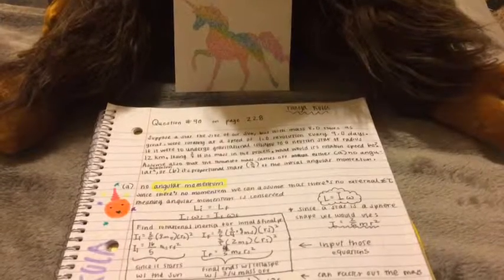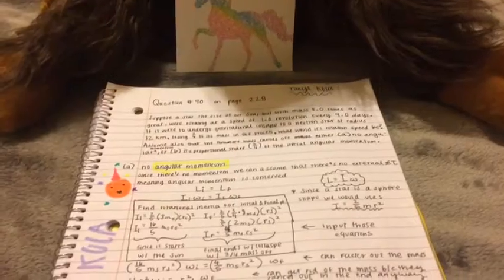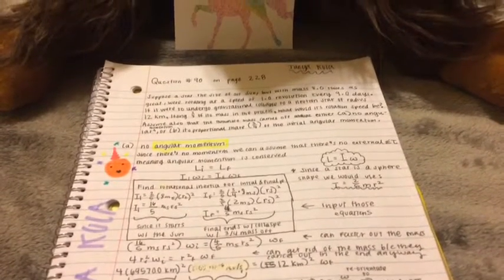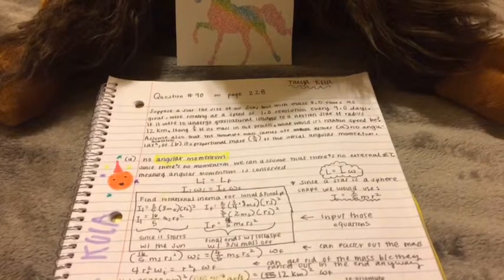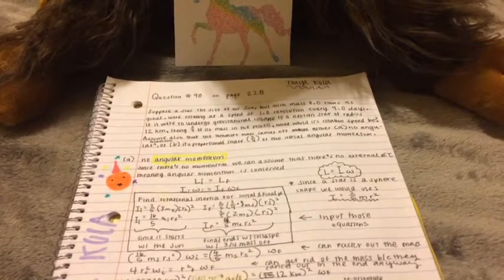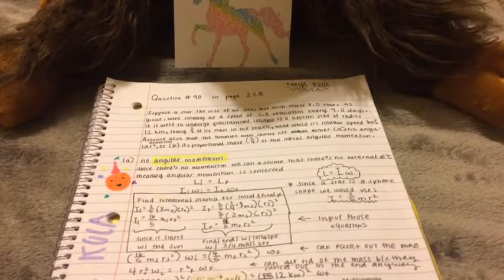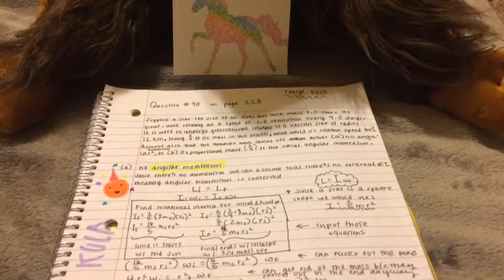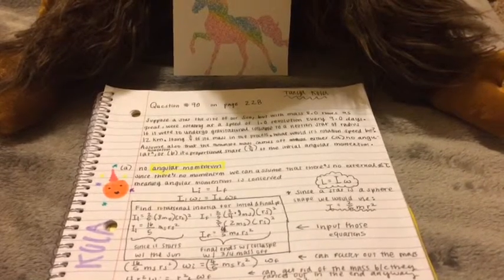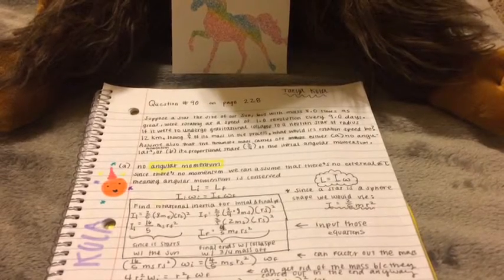Hey guys, I'm doing question 90, which is on page 228 in the textbook. So the question is, suppose a star the size of our sun, but with a mass 8 times as great, were rotating at a speed of 1 revolution every 9 days. If it were to undergo gravitational collapse to a neutron star of a radius 12 kilometers, losing 3/4 of its mass in the process, what would its rotational speed be?